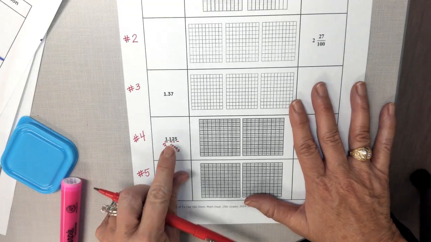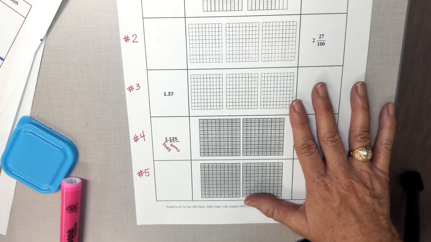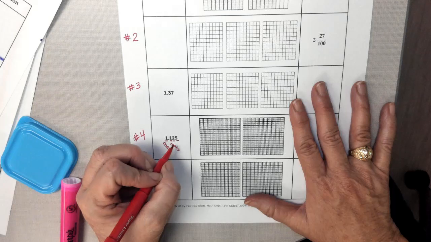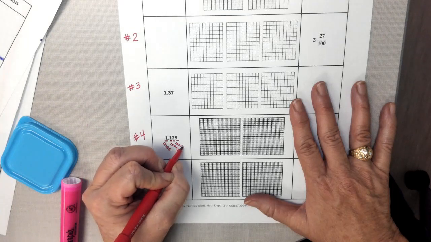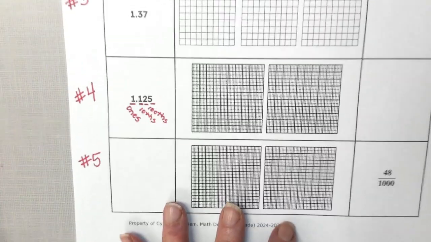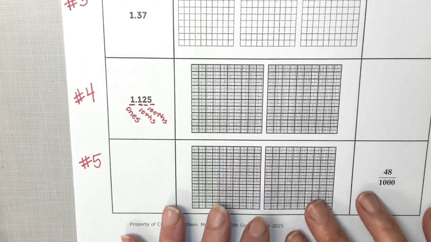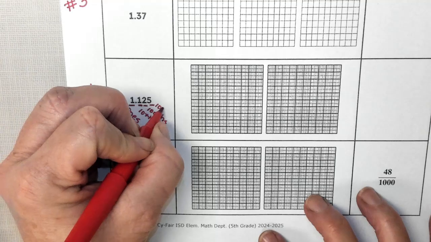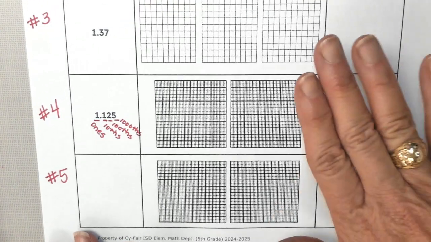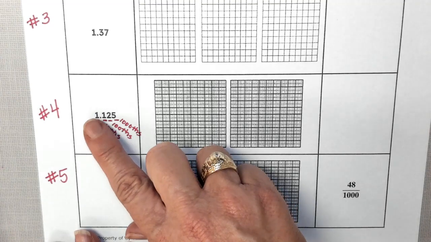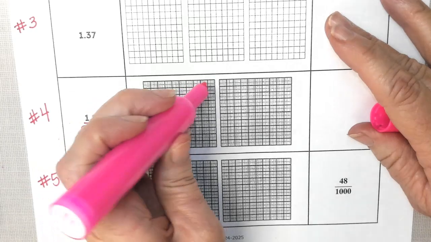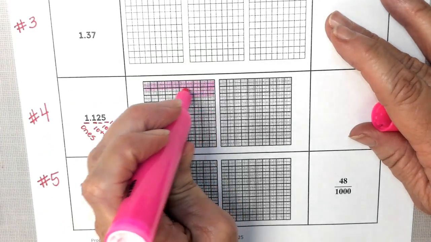What about the number 2? Graham, what place is it in? The hundredths. And what about the number 5? What place is it in? Noah? Thousandths. We're going to break this down just like we did here, and if I have one hole that needs to be shaded, I'm going to take my highlighter or my pencil and I'm going to just shade in the whole thing.